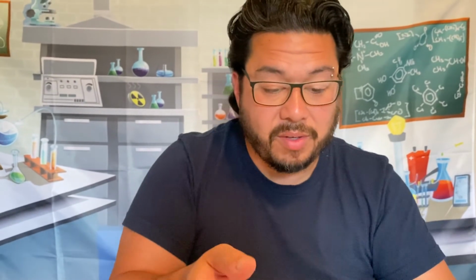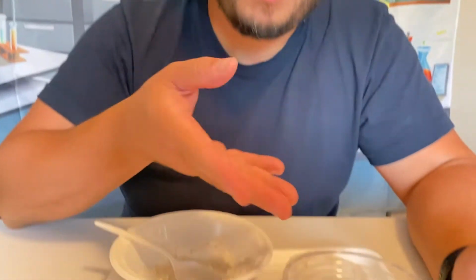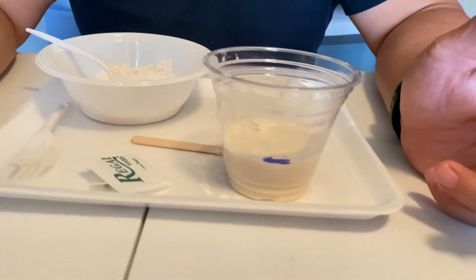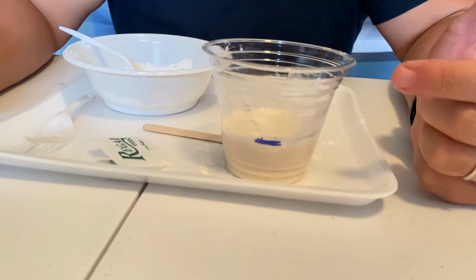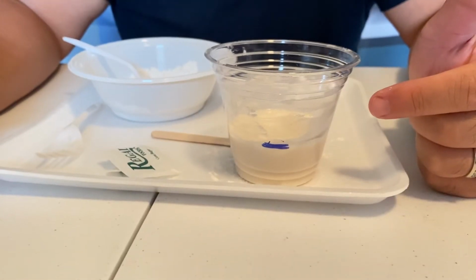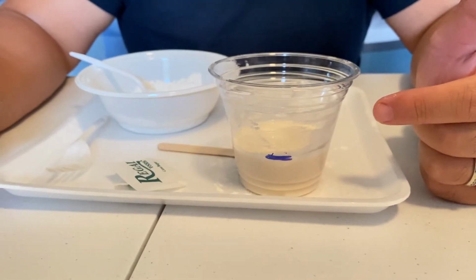We should see our yeast eat the sugars and excrete carbon dioxide and make bubbles and make this rise. We're gonna check back in on this activity later after we move on to a couple other activities.